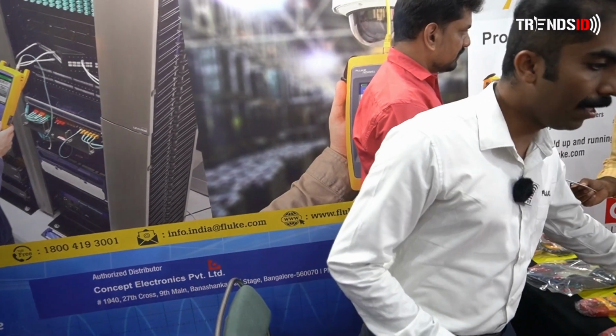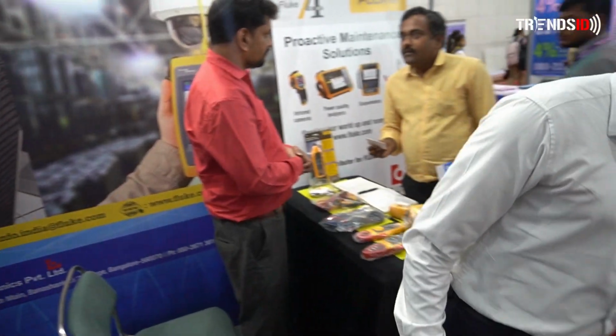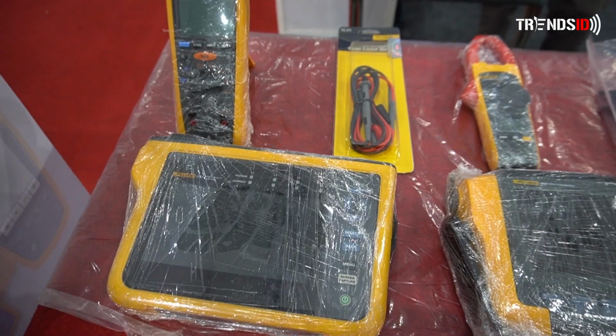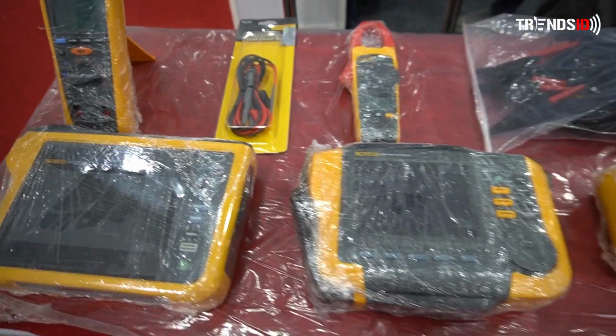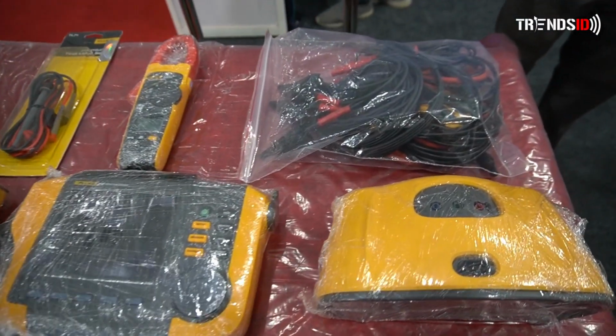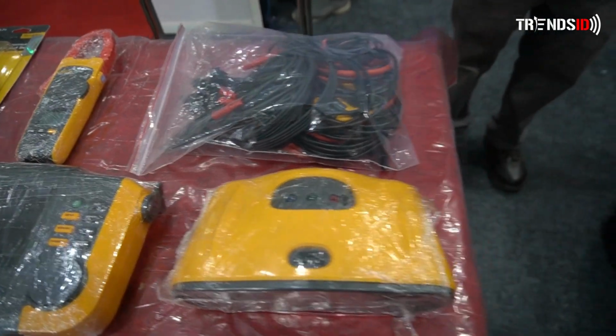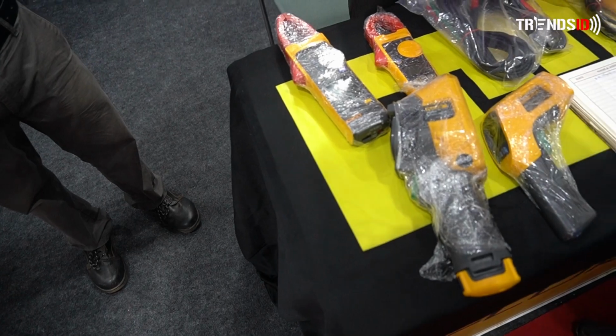Apart from that, we have also stepped into the solar industry. This is a solar tester. For solar, from the panel, sorry, this is not the actual instrument, but we are also in the solar industry. What it does is, from the panel till the UPS, all the tests can be done with that instrument.